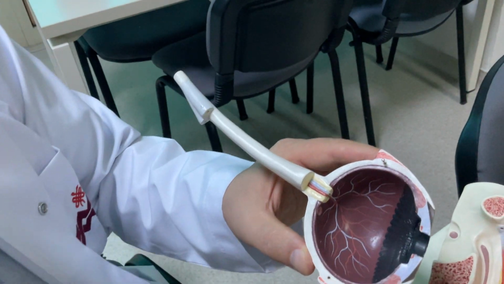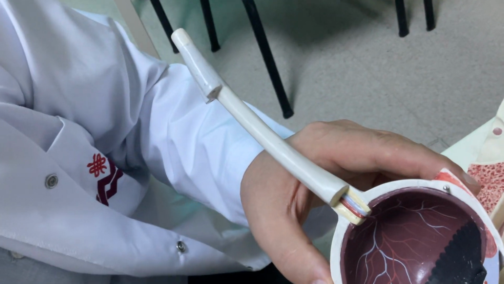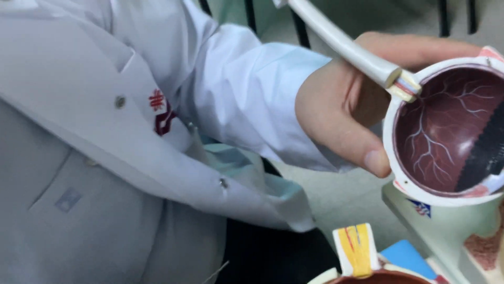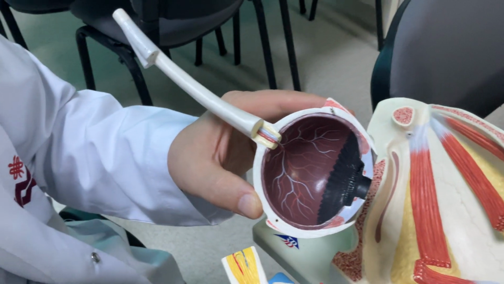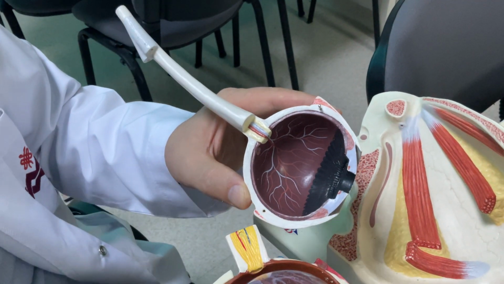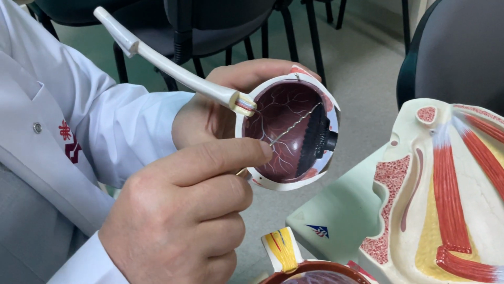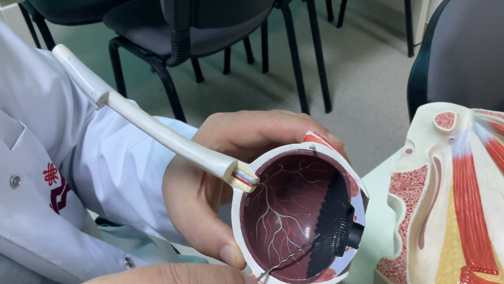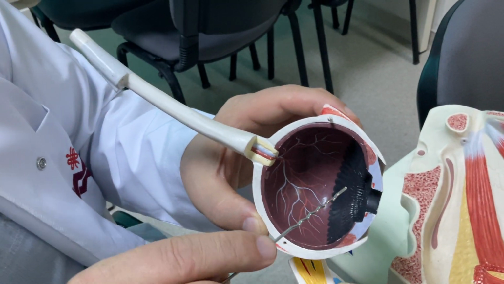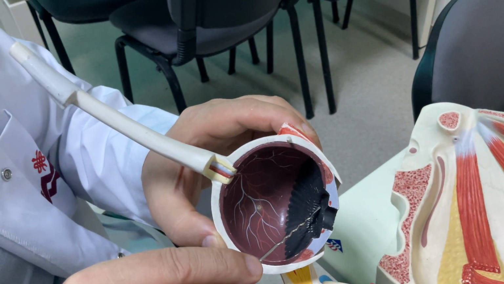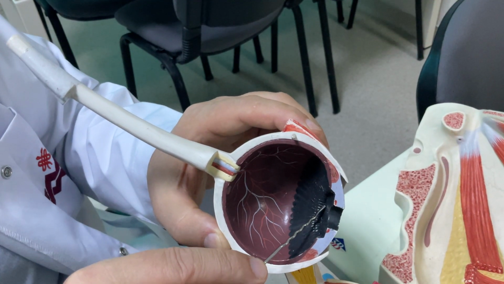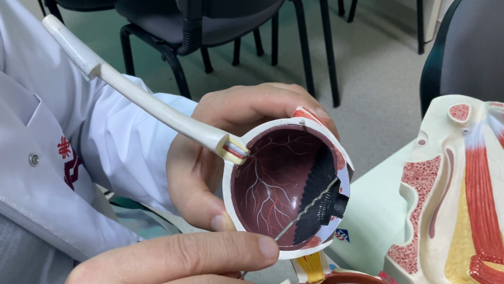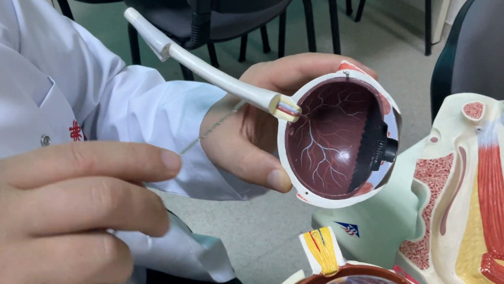Anterior to the ora serrata, you do not have photoreceptors in the inner layer. Anterior to the ora serrata, you have only the pigmented layer covering the posterior part of the ciliary body, called the ciliary part. And covering the posterior surface of the iris is called the iridial part. Ciliary part and the iridial part of the pigmented layer.